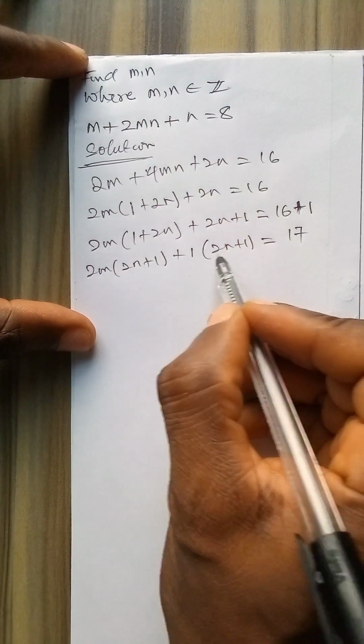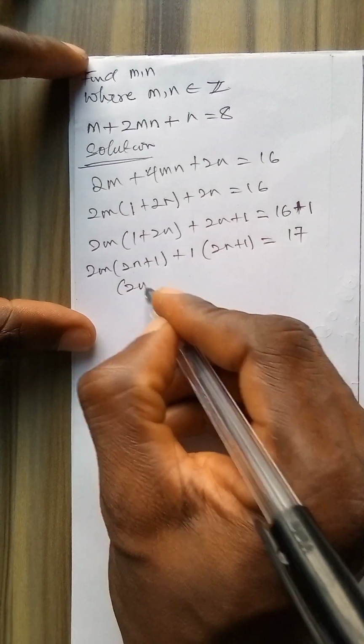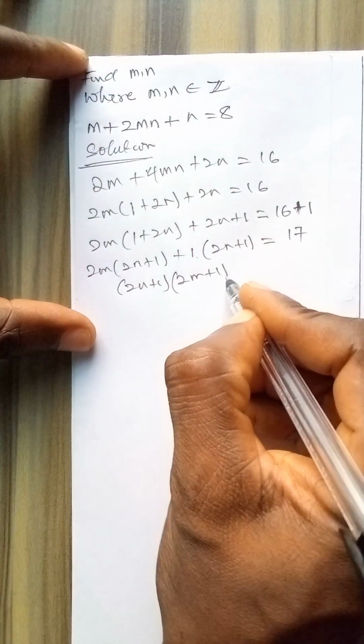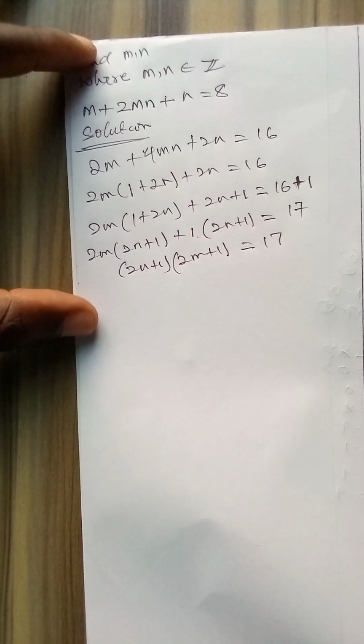Now, let us finish the factorization. These two brackets are the same. I will take the 1 and put the other terms inside a bracket, and that completes the factorization: (2m plus 1)(2n plus 1) equals 17.